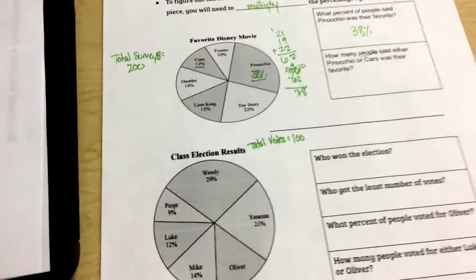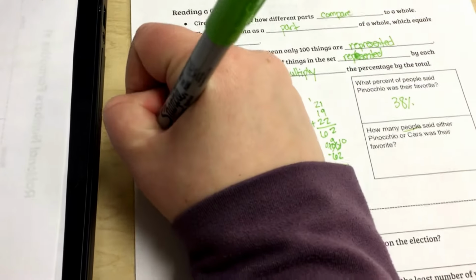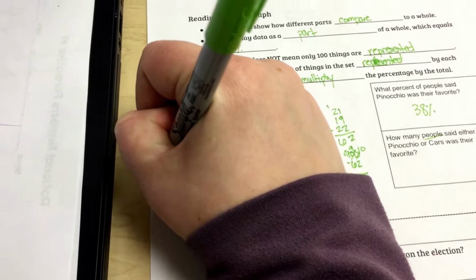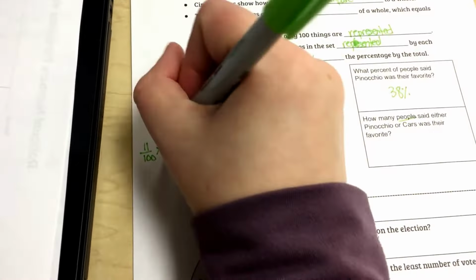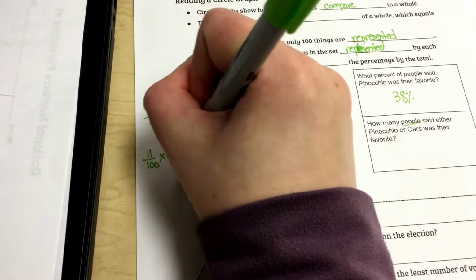I'm going to write my percentage as a fraction because that's the easiest way to do it. Because I know 11% means 11 over 100. And I'm going to multiply that by the total number of people. 200 whole people were surveyed. So I'm going to write 200 as a fraction, and since it's a whole number, I know the denominator is going to equal 1.